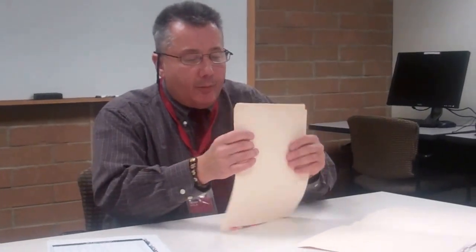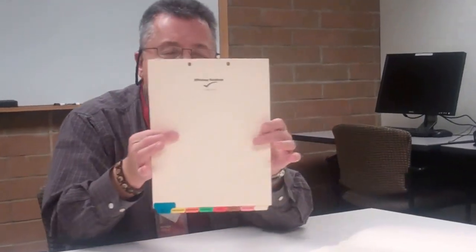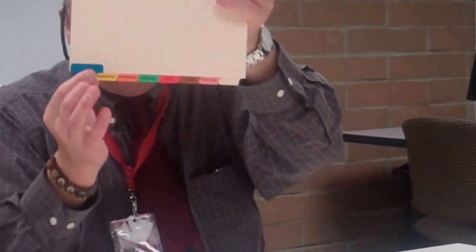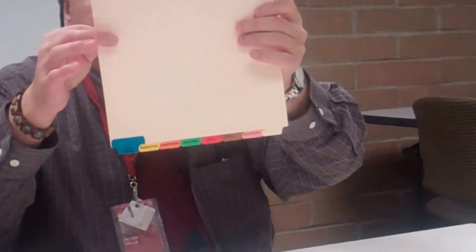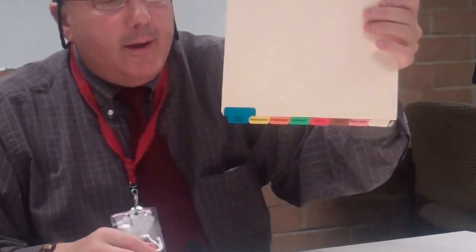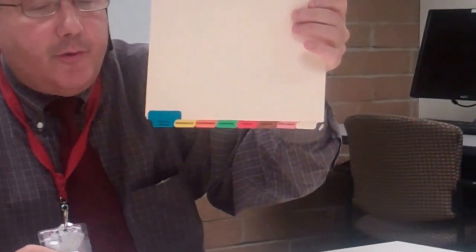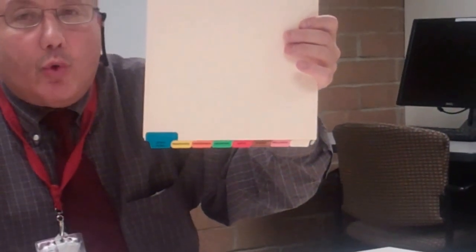Now, let's discuss the dividers that are placed in here. We call them dividers because they're color-coded and they're divided by the specialty, or what we call source-oriented medical records.